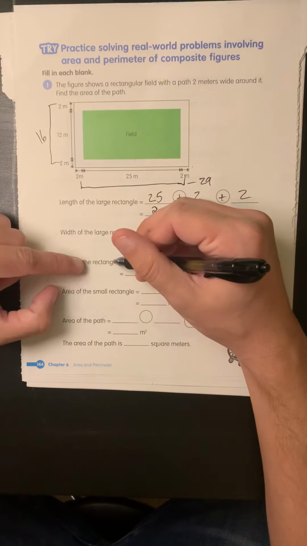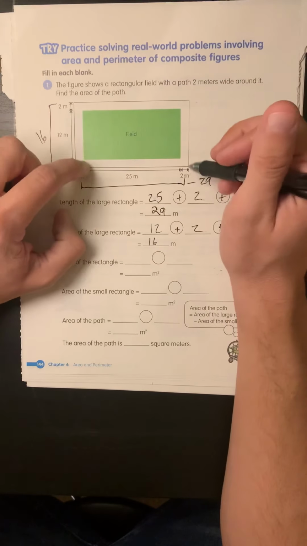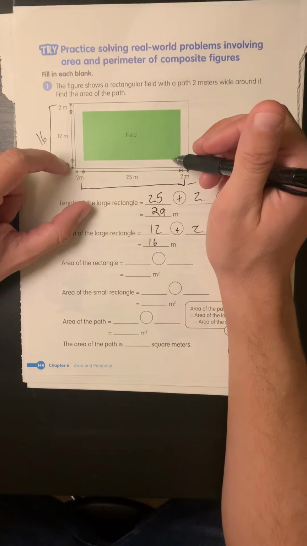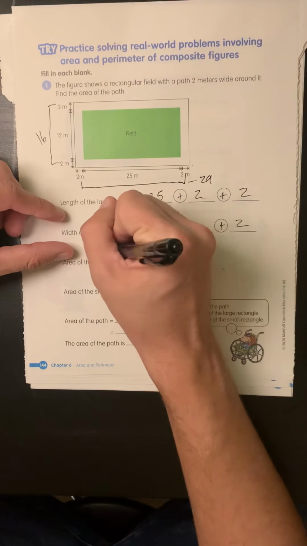Now, it says find the area of the rectangle. They're referring to the whole rectangle around the path around the field to find all the area. So that's using my formula of length times width.